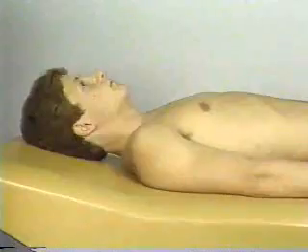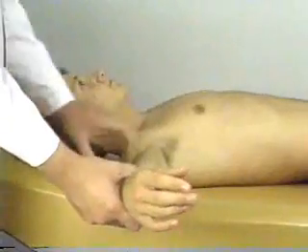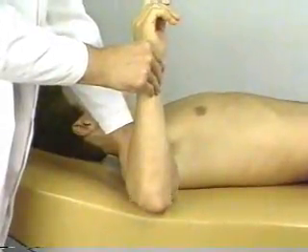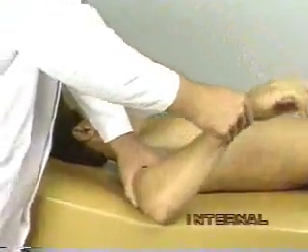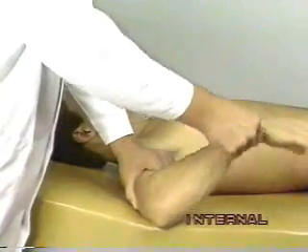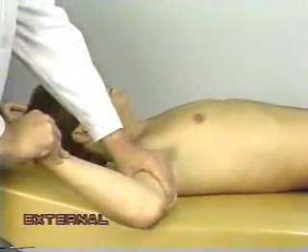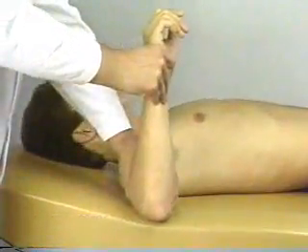Likewise, with the patient lying supine, the arm is abducted to 90 degrees, and with the forearm perpendicular to the examining table, rotate the forearm towards the foot, internal rotation, and towards the head, external rotation, and the angle of the arc can be measured.